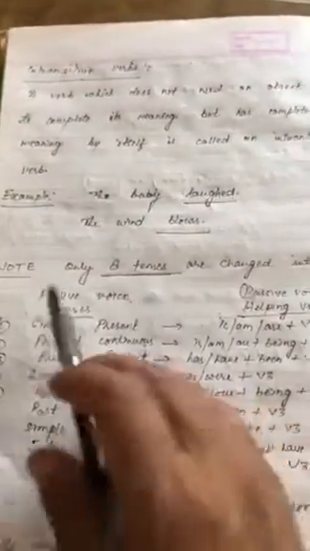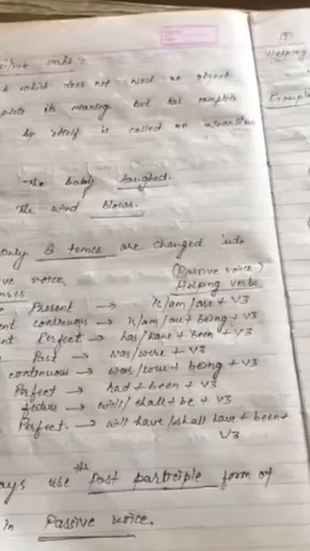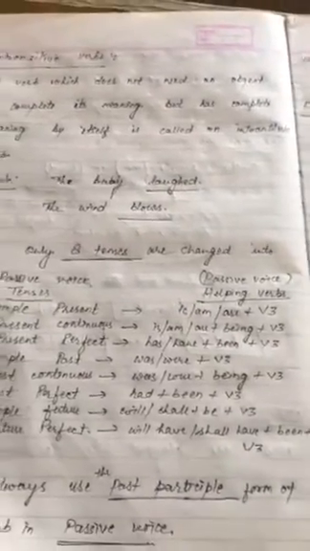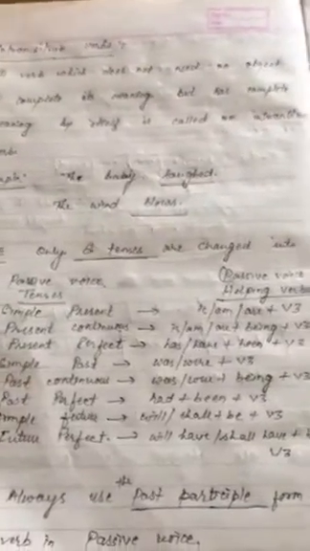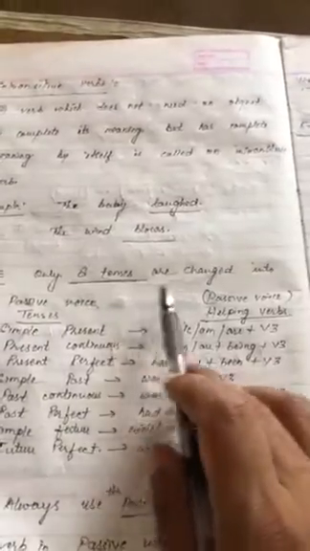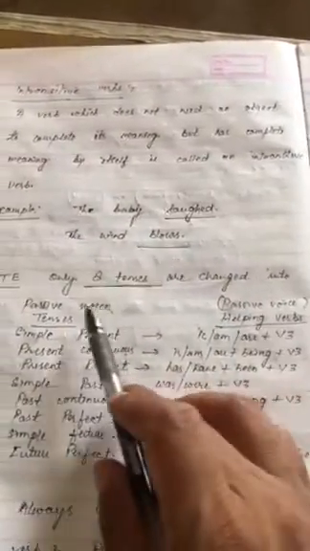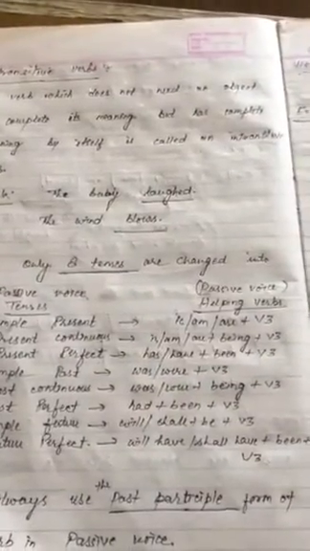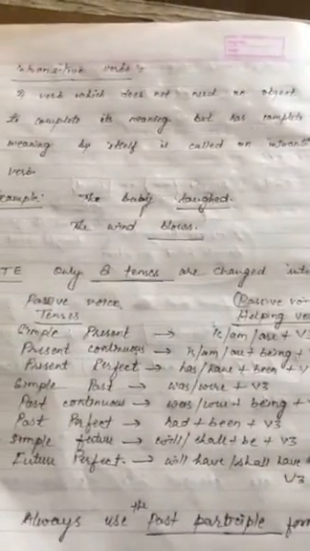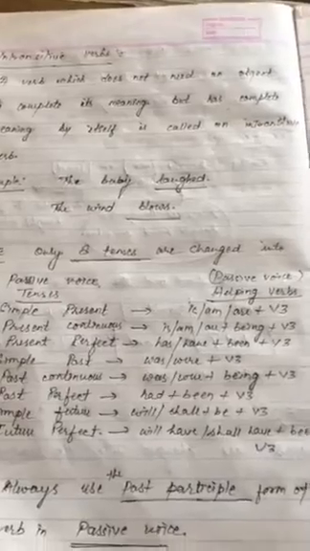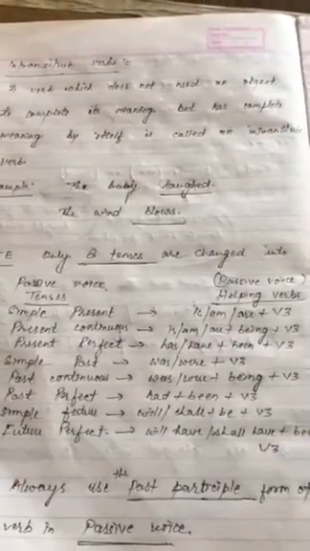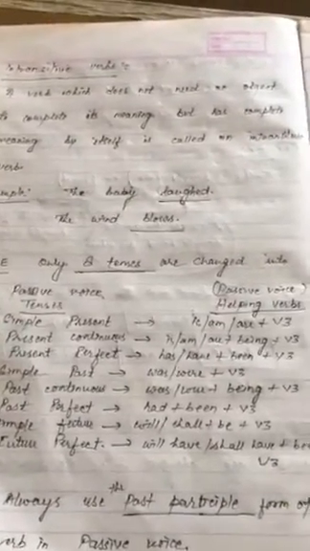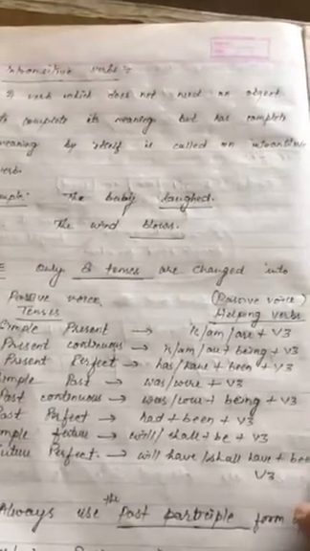Now another important note. From here we are going to start the voice chapter. My dear students, only 8 tenses are changed into passive voice. We have studied 12 tenses in total, but from those only 8 tenses are changed into passive voice.